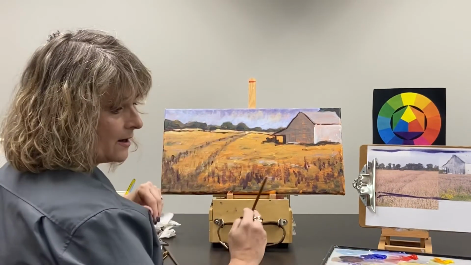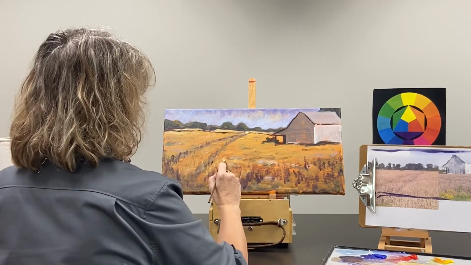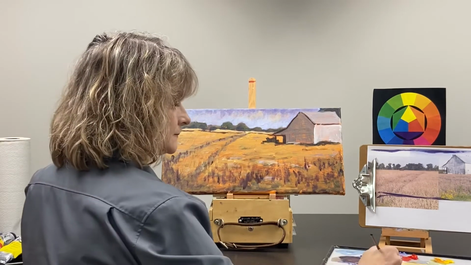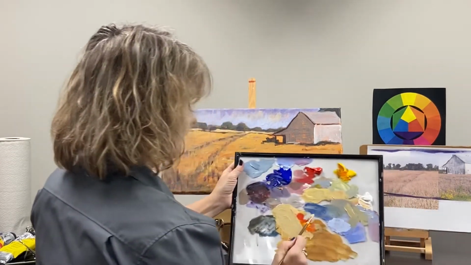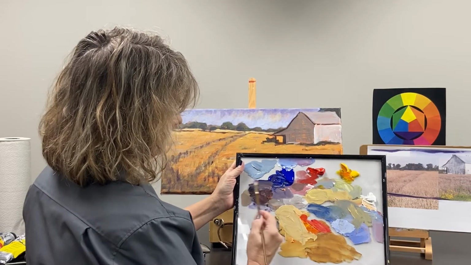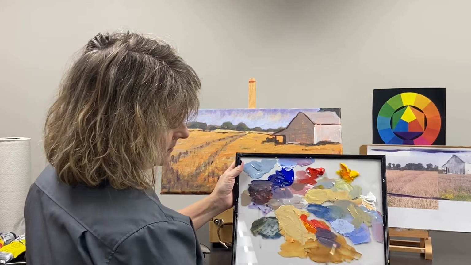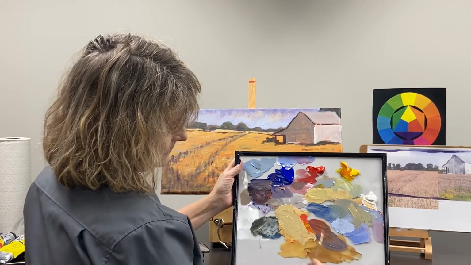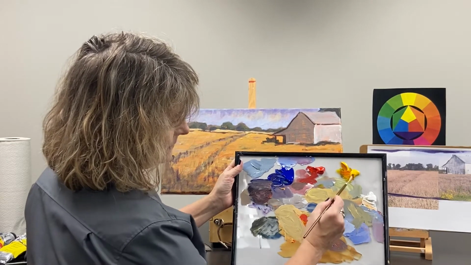Got a lot of color going on, so let's begin to kind of work that in. I want some darker tones. I'm gonna add that to these. Blue, red, touch of yellow.